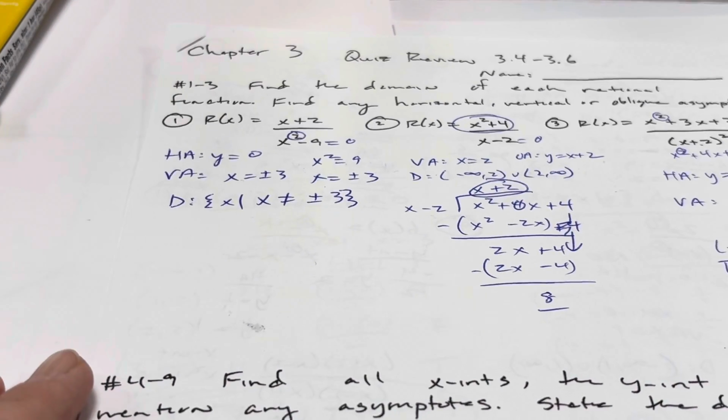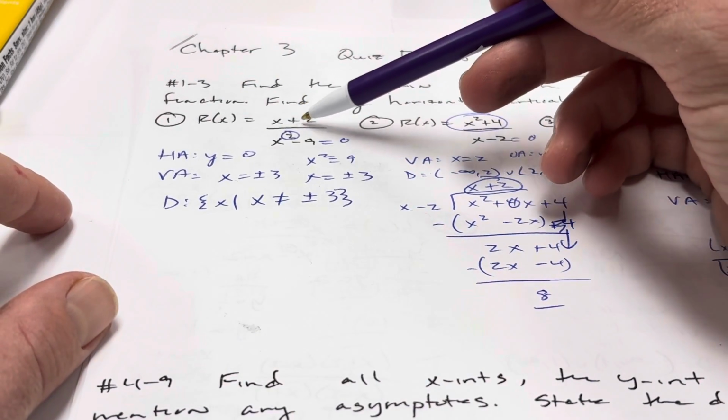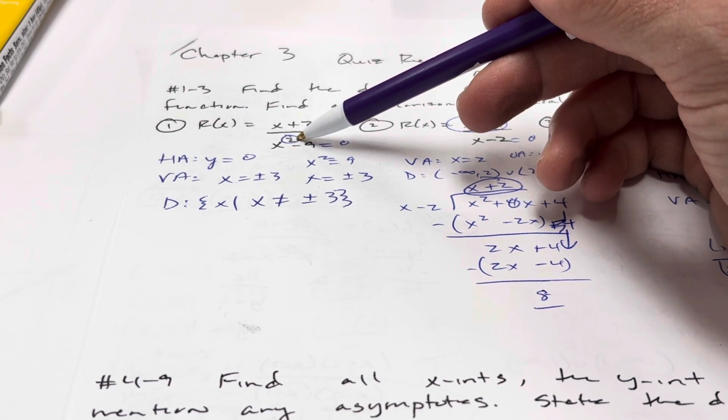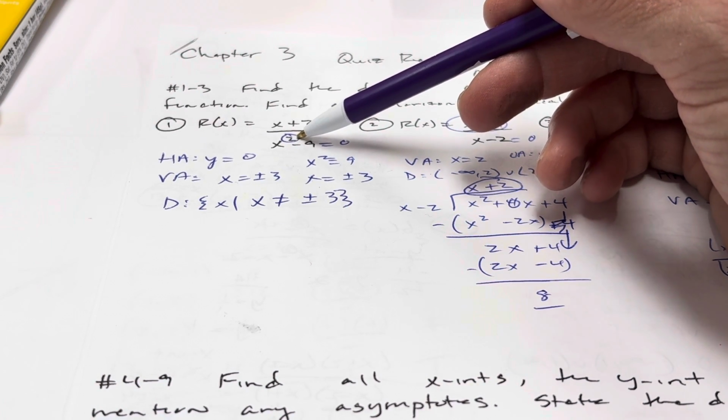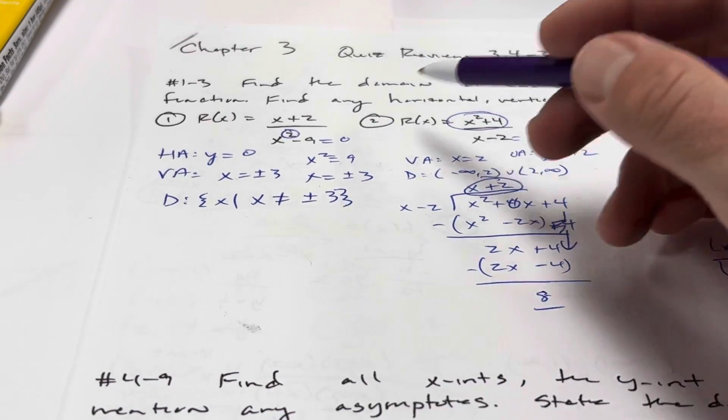Horizontal asymptote might be the easiest to find. First off, we look at the power. Where's the highest power? Highest power is in the denominator. If the highest power is in the denominator, the horizontal asymptote is y equals 0, always. There it is. All right, then we talk about the vertical asymptotes.